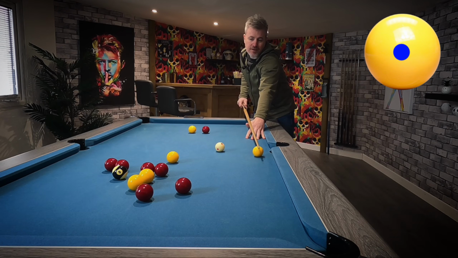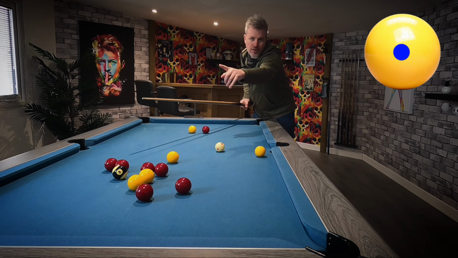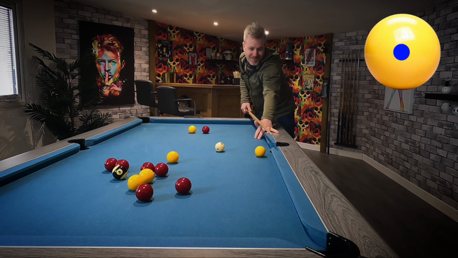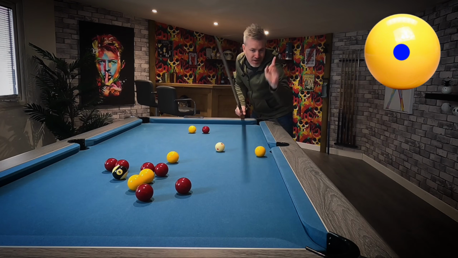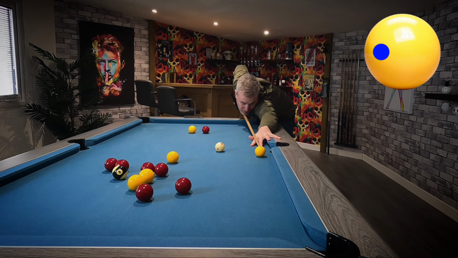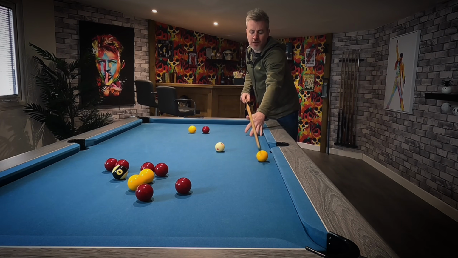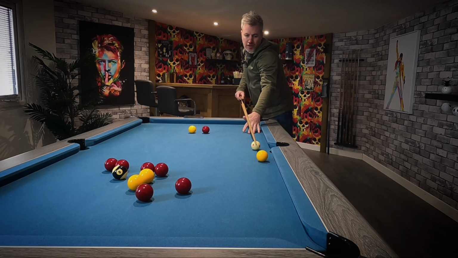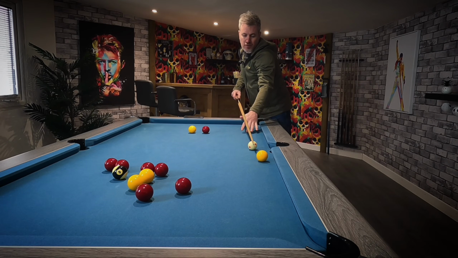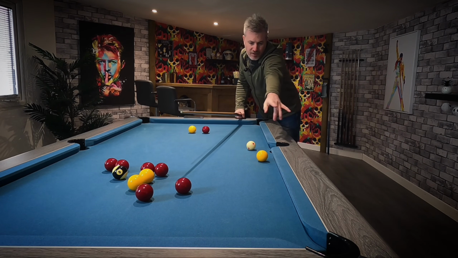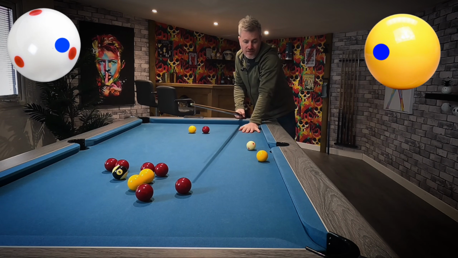Now I'm going to try and hit the same part of the cushion, but this time I'm going to put left-hand spin on the object ball. And you can see that we bodied that. So that left-hand spin makes that shot a lot easier. So what we want to do now is, if we want to get left-hand spin on the object ball, we put right-hand spin on the cue ball.